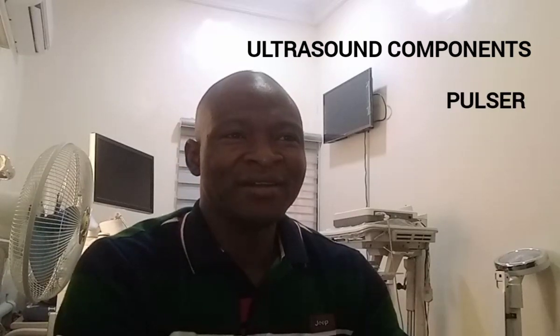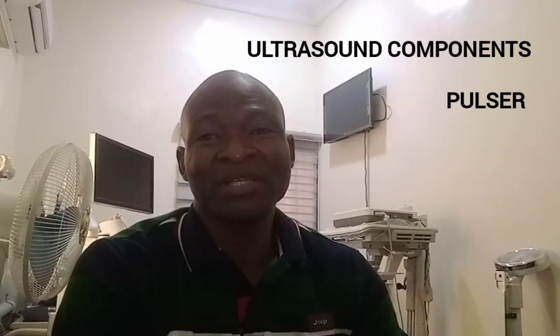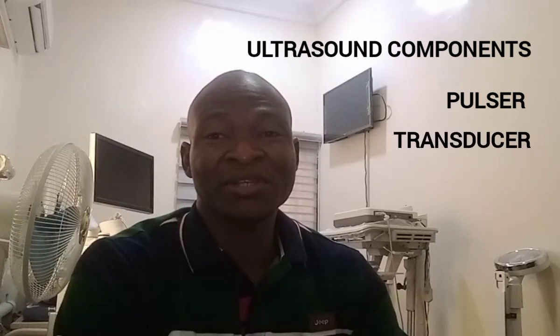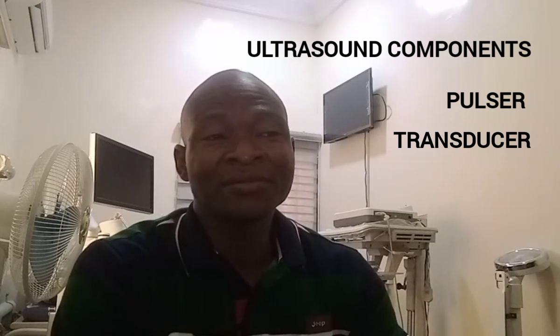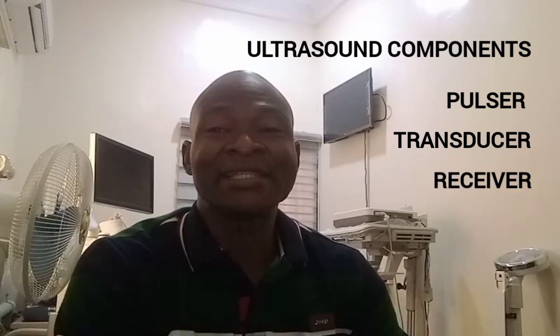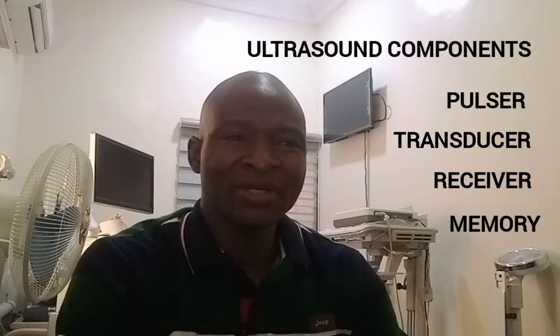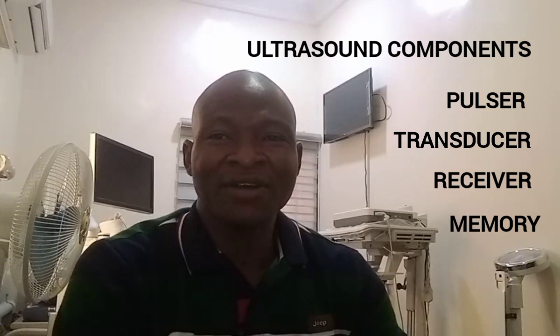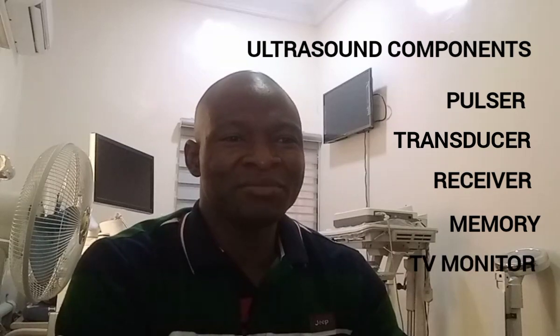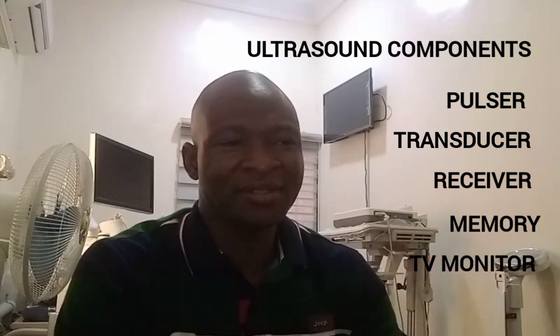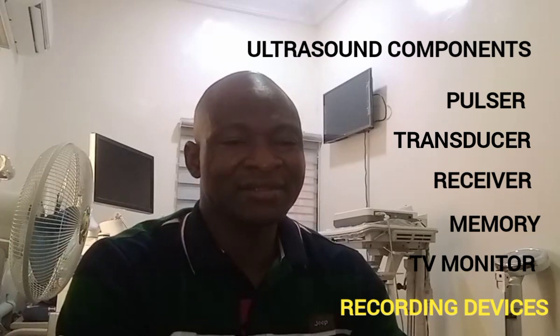The major components in the scanning device, the machine, are the pulsar, which you also call the transmitter, the transducer, which you may want to call the probe, the receiver, which you may want to call the amplifier, the memory, also known as the scan converter, the TV monitor, which is a video display, and the recording devices, several of them. We'll look at them in a moment.